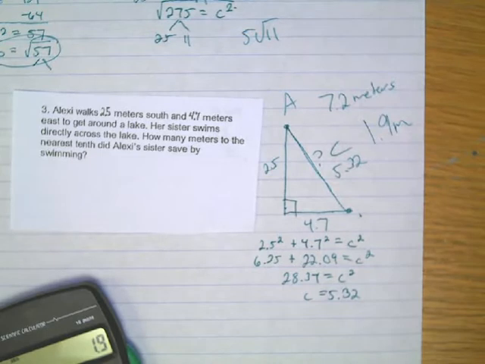Yes, Ashley? The board has 1.8. Yeah. Hmm? Your board's off. You didn't round it on the board. Okay. Are we all good? Oh, okay. It's the same thing.